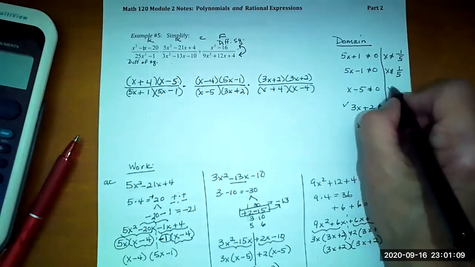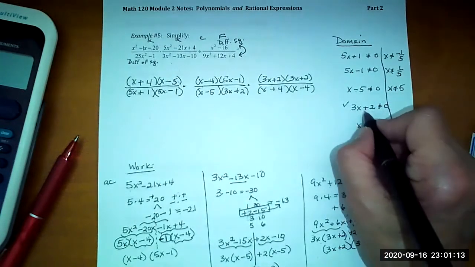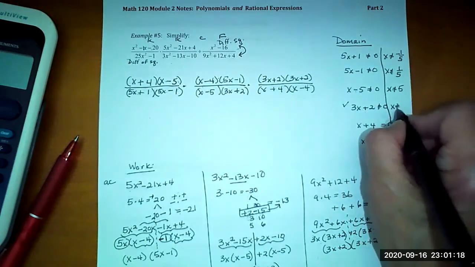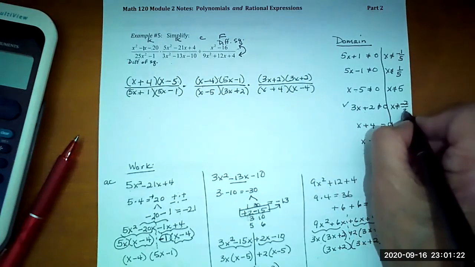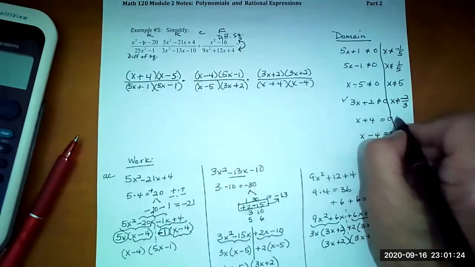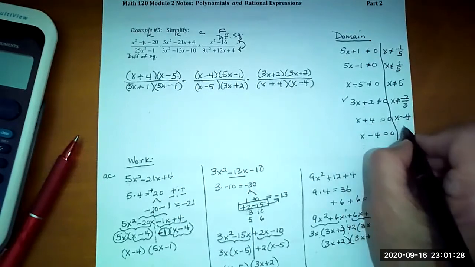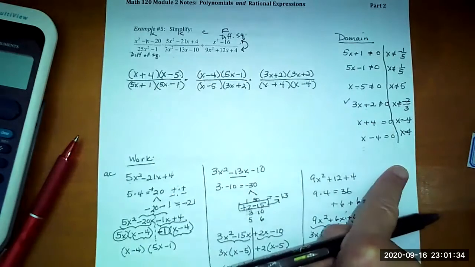Add 5, x cannot equal 5. Subtract 2, divide by 3. So x cannot equal -2/3. And x cannot equal -4. And x cannot equal 4. Okay, so there's my domain, all of my domains.